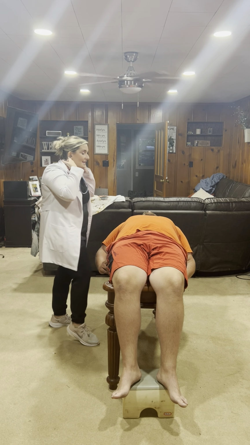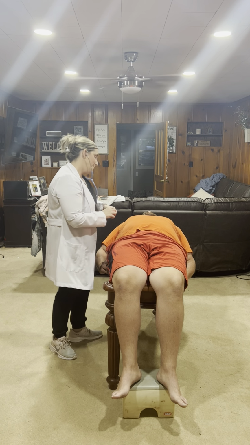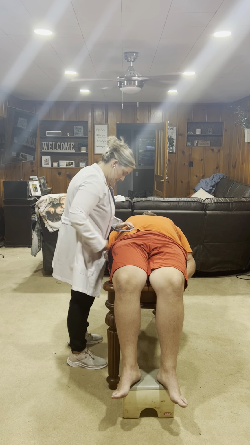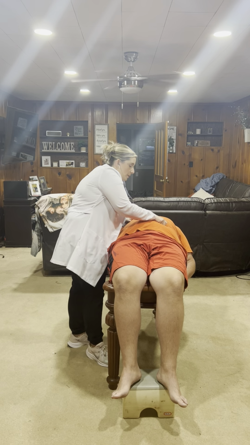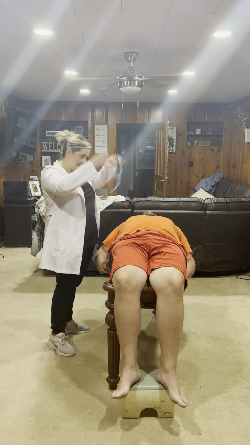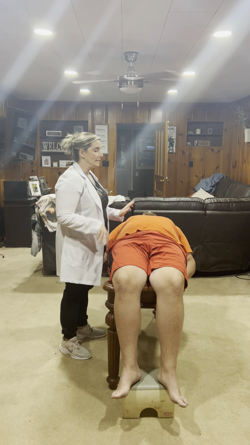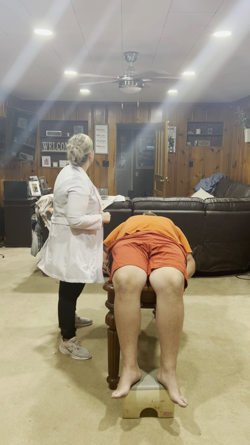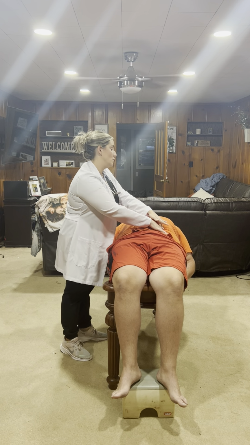All right, and then I will auscultate for bowel sounds in all 4 quadrants. Right lower, right upper, left upper. All right, and then I will percuss in all 4 quadrants. I should be hearing tympany. And then we will palpate for any masses or tenderness.